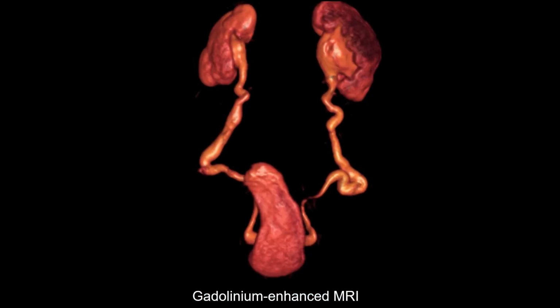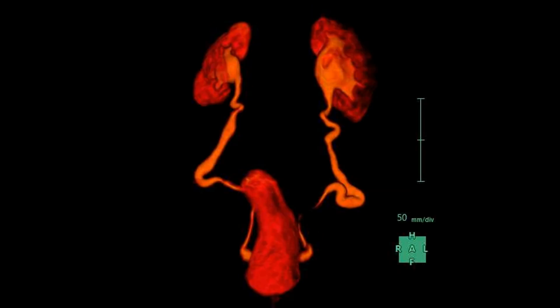This is the three-dimensional image of the delayed phase of the gadolinium-enhanced MR urography. And here we are fusing together the gadolinium-enhanced MR urography image and the T2 weighted images, which showed us the bilateral undescended testes.